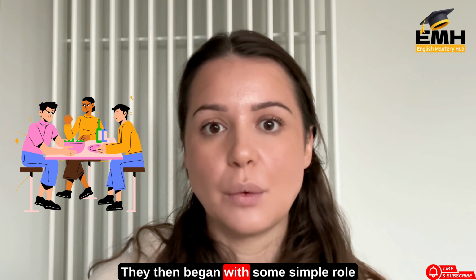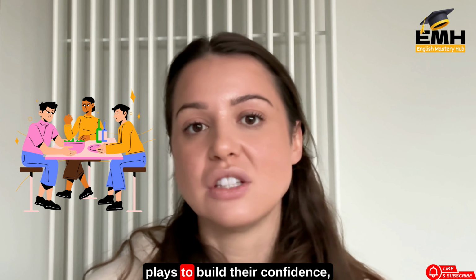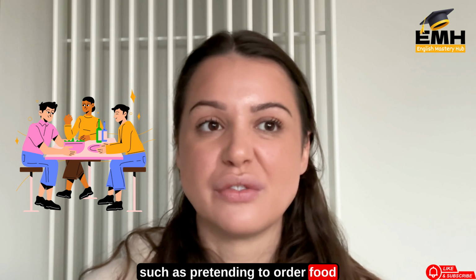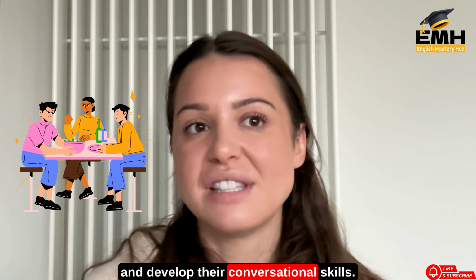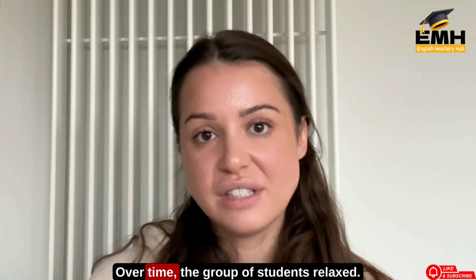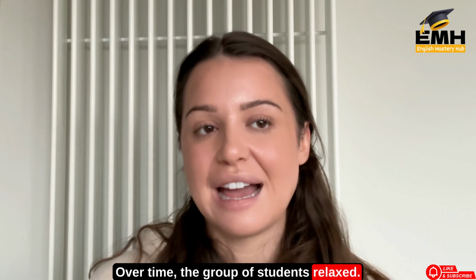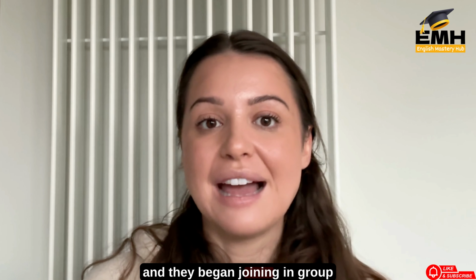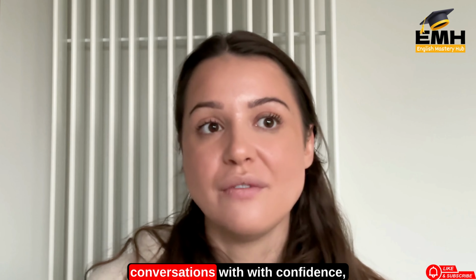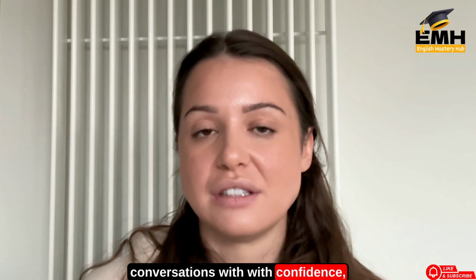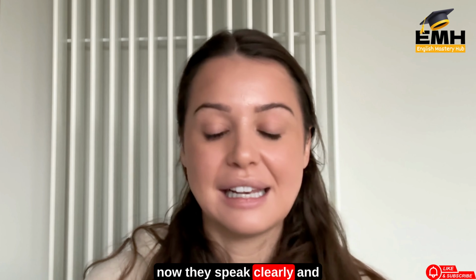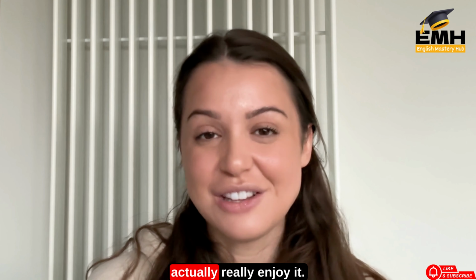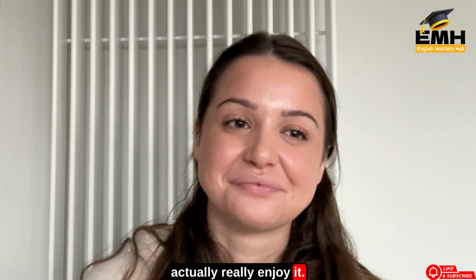They then began with some simple role plays to build their confidence, such as pretending to order food and develop their conversational skills. Over time, the group of students relaxed. They stopped feeling so overwhelmed and they began joining in group conversations with confidence. Now they speak clearly and comfortably with native speakers and they actually really enjoy it.